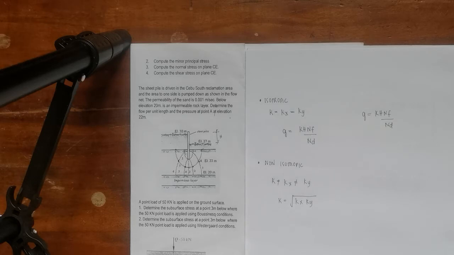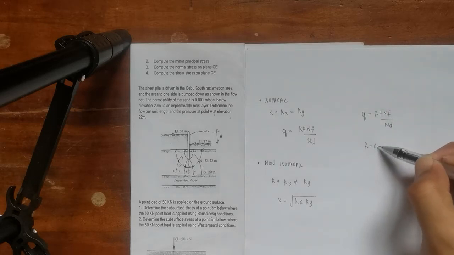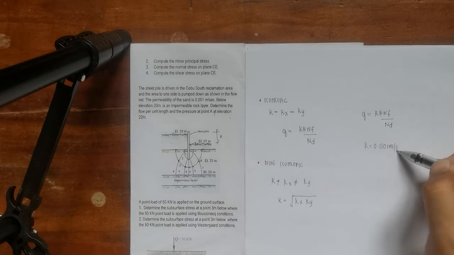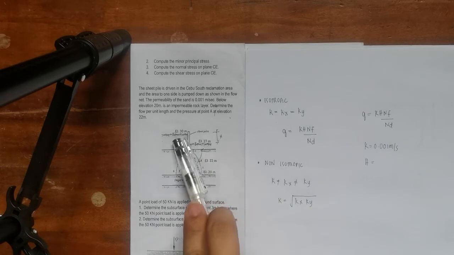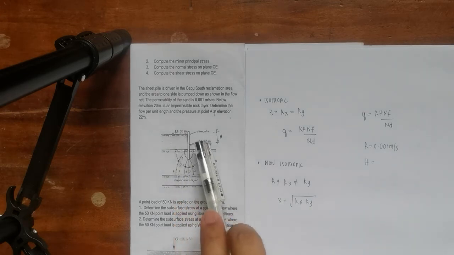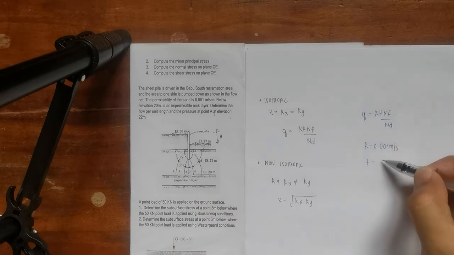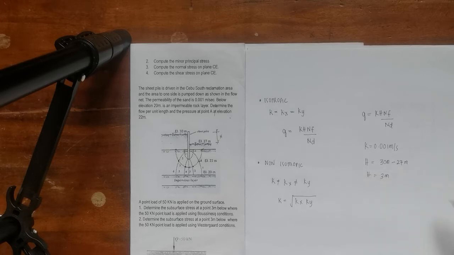So we have the value of K, that is 0.001 meter per second. H is the head loss, which is the difference of the elevation of the water upstream and downstream. That is 30 meters minus 27 meters, equivalent to 3 meters.